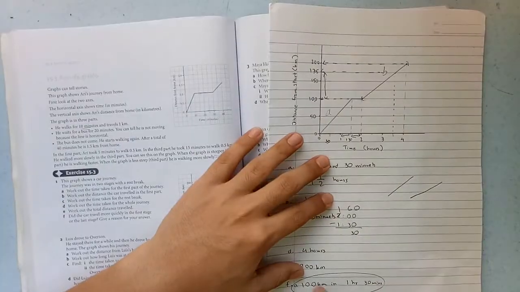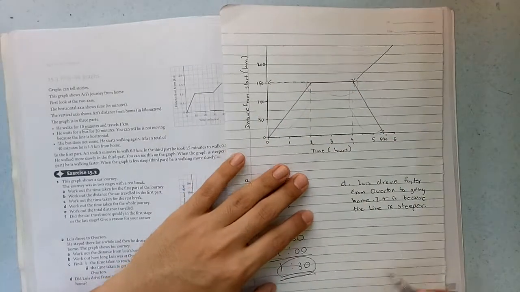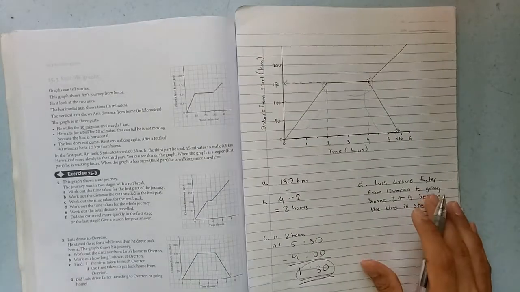Just now I gave you the answer in hours and kilometers, but here I just write in terms of steepness, which one is steeper or which one is less steep. This is another reason you can write. This is an easier way. Alright, I think that's all.